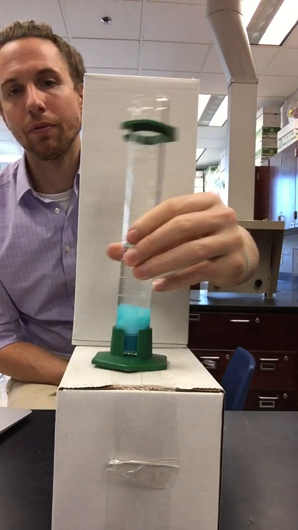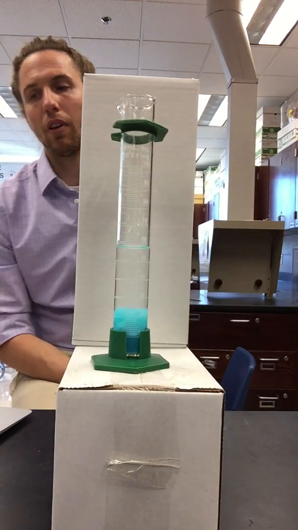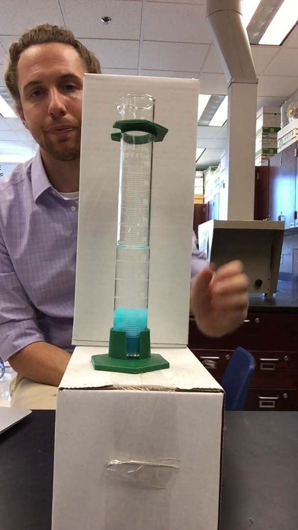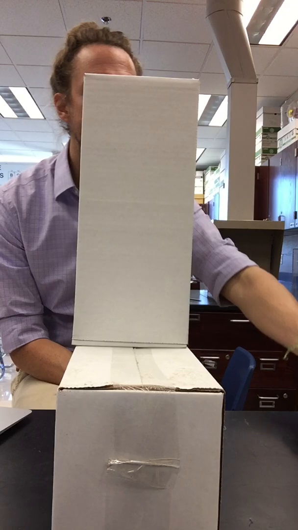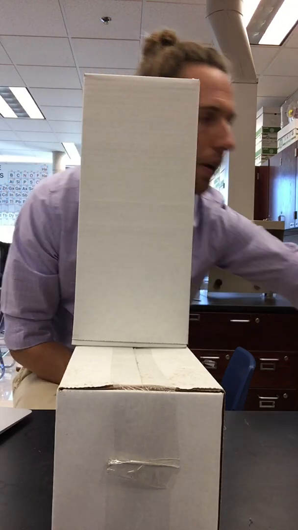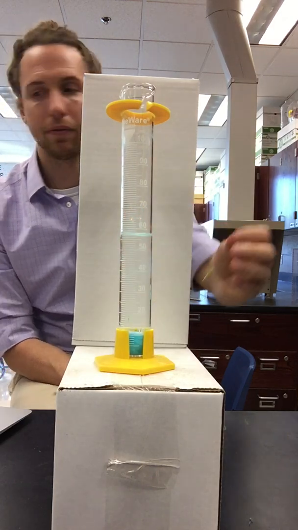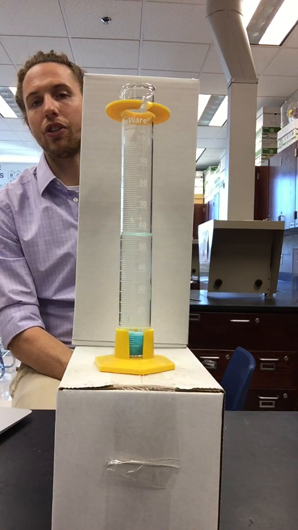Cylinder number 4, we've got ourselves a 1-to-1 ratio. Cylinder number 5, this was the 3-to-2 ratio.